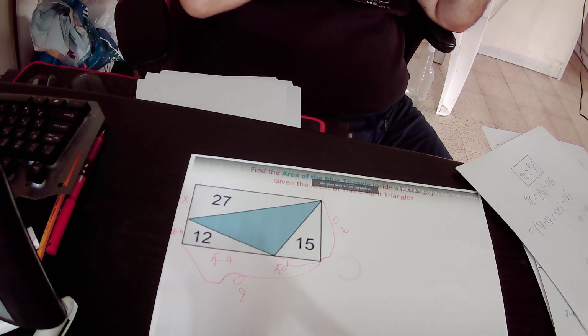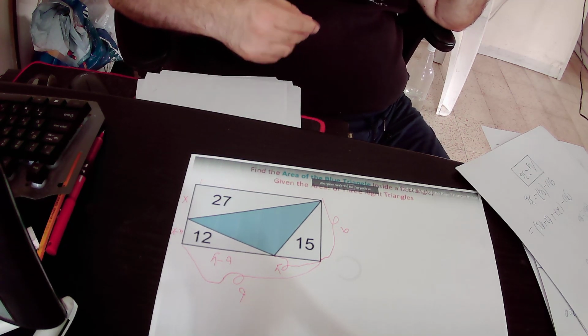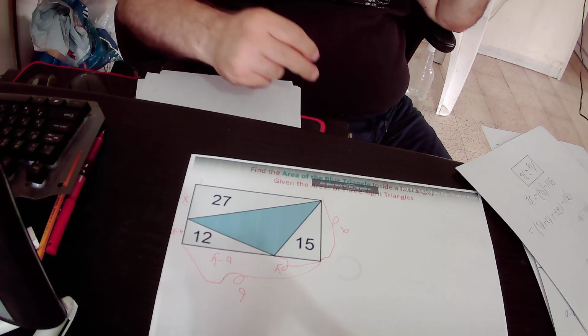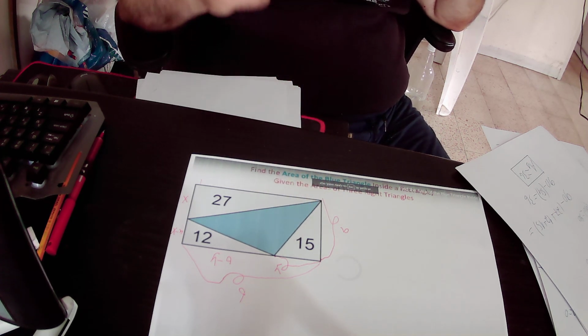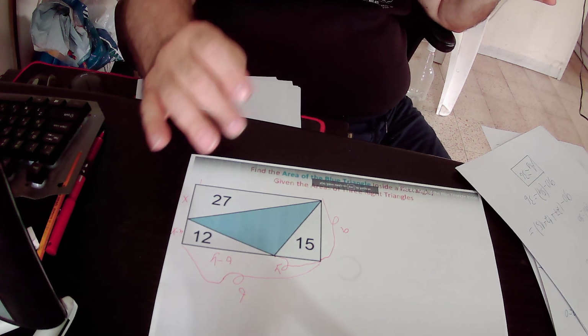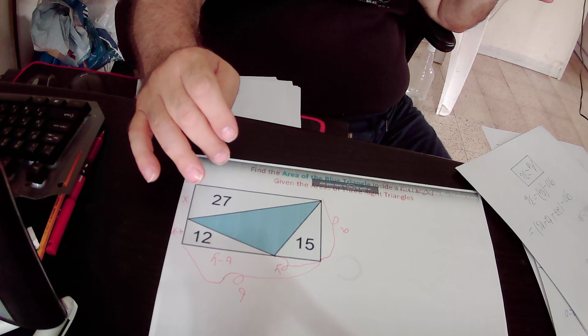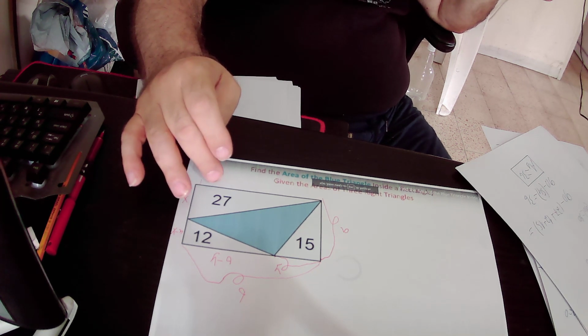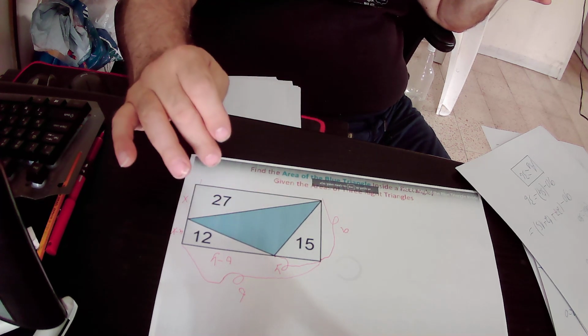So in order to find out the value of A times B, we created 3 equations that calculate the areas of those 3 triangles.